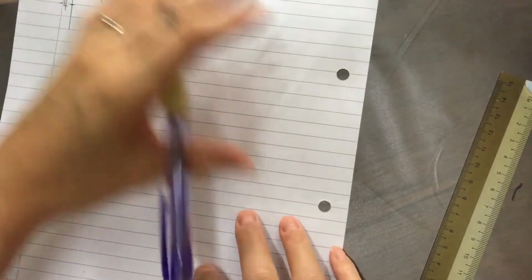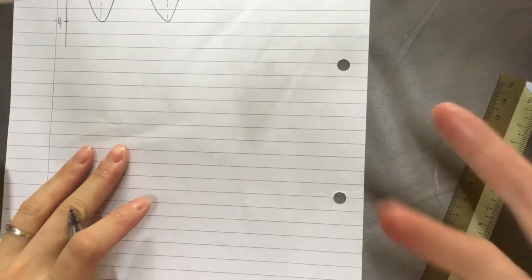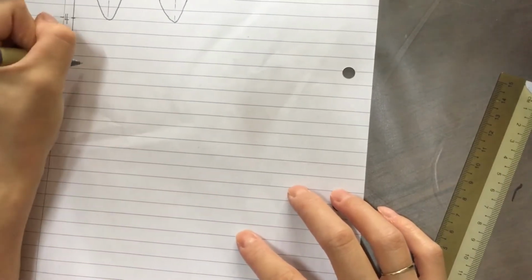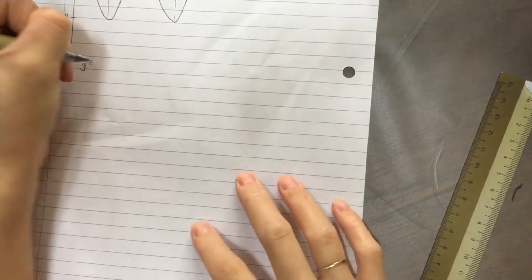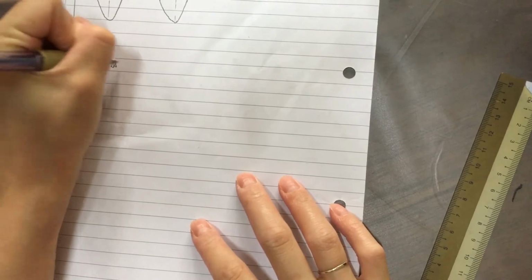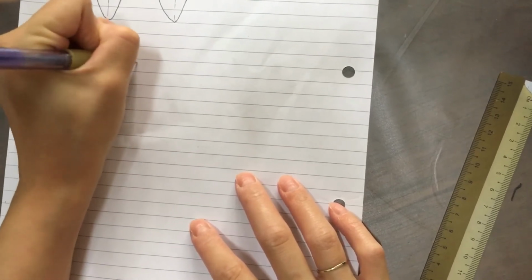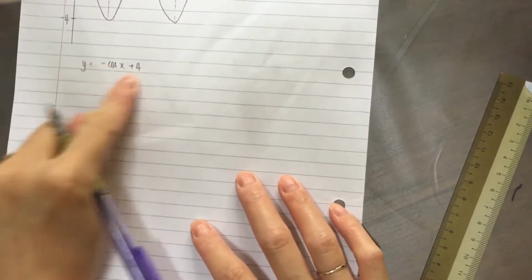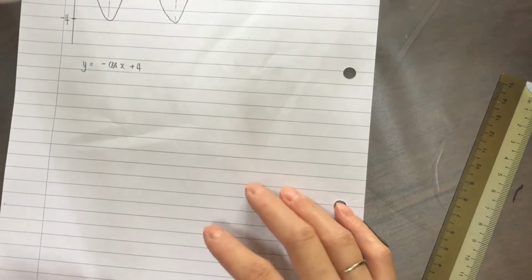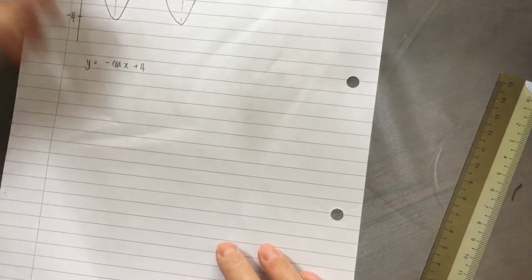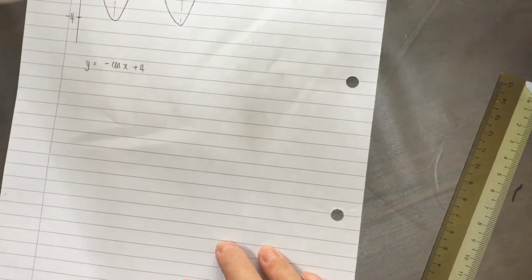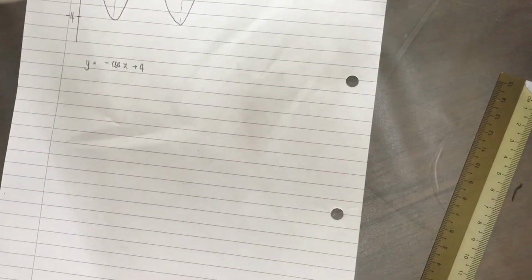Okay, now I show you the second example, of your negative cosine graph. Let's say you have y equals negative cos x plus 4. Okay, negative cos x plus 4. The amplitude here is not 3; let's say this one is 1. So how do you draw your cosine graph which has amplitude 1?